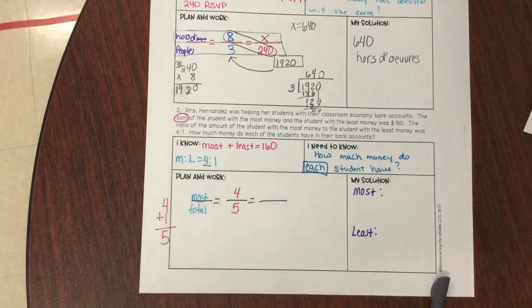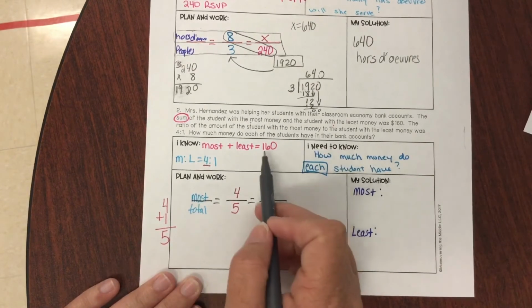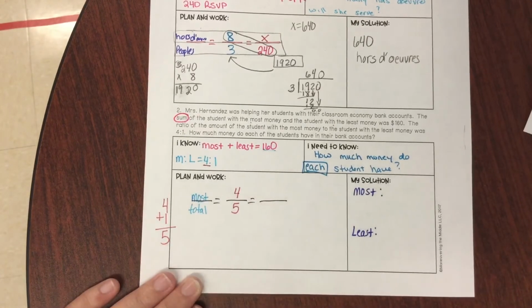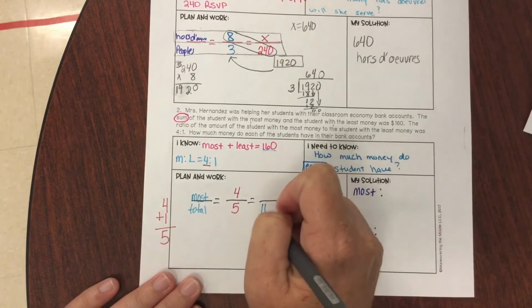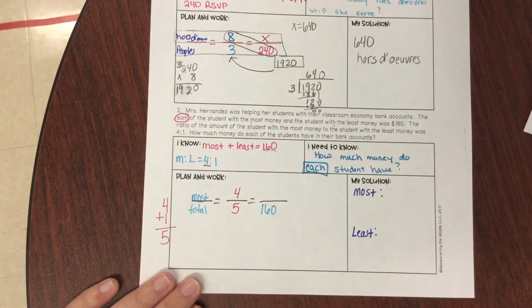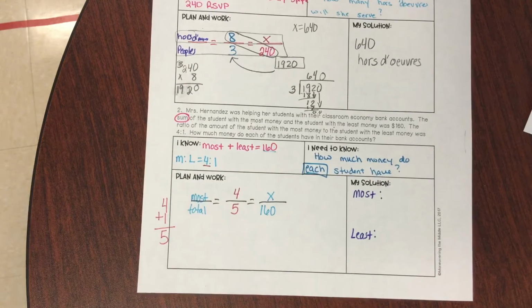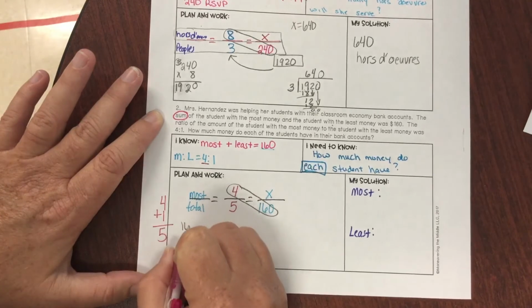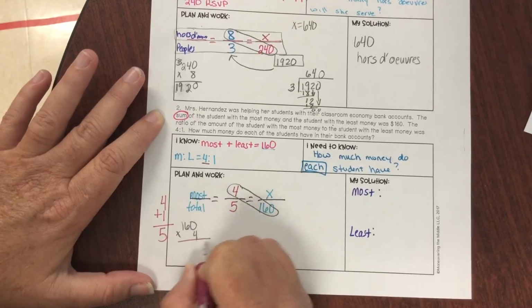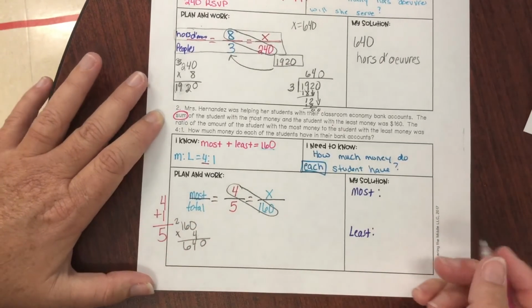All right, now let's go with what I know, what I need to know. So I need to know what my most student is out of my total. What is this 160? Is it most or is it total? Total, so is it going to go on the top or the bottom? What's going to go on the top? X, because we don't know, correct? And now I'm going to solve. So 160. Did y'all get 640? Mhm.